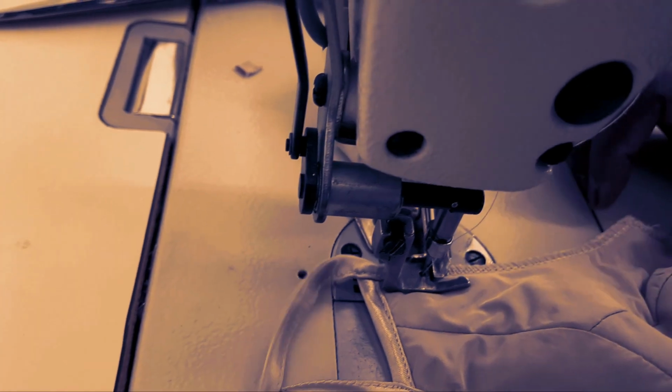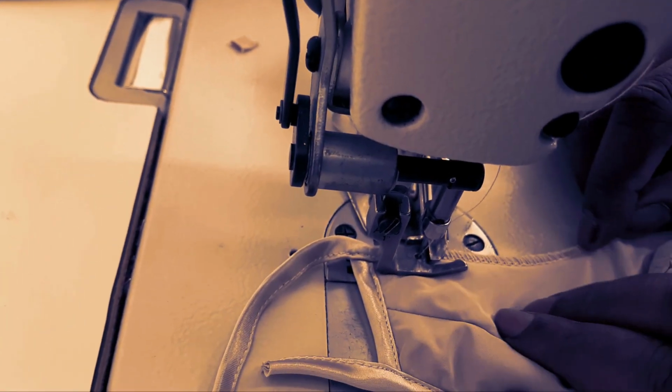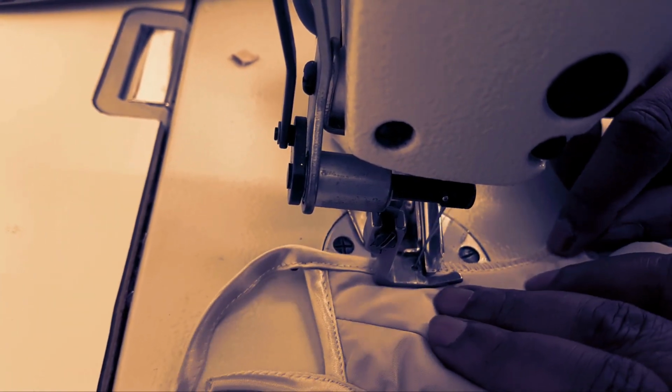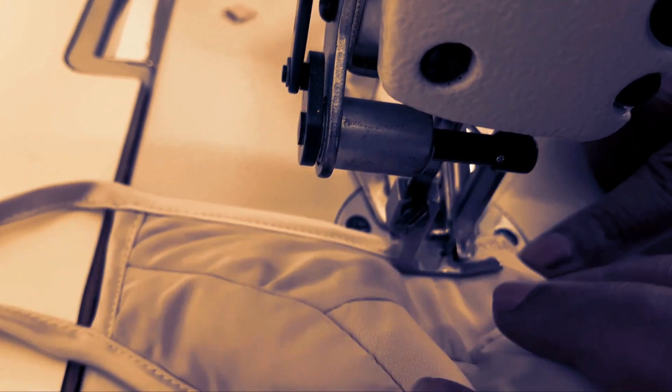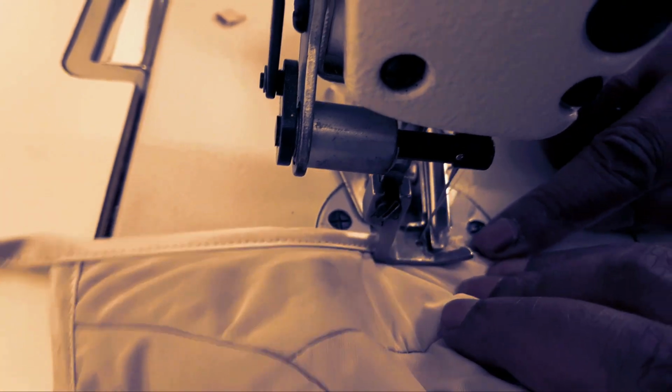Another one is binding. In sewing, this typically means finishing a seam to hide it or to hide a raw edge. Binding is most often accomplished through the use of bias tape. You've likely heard of this one.